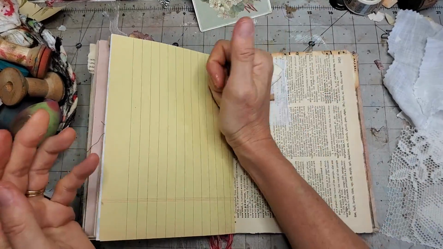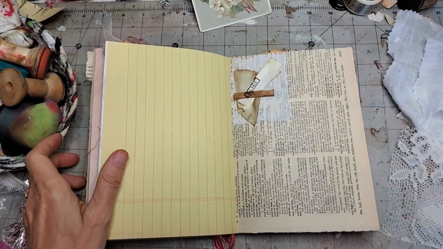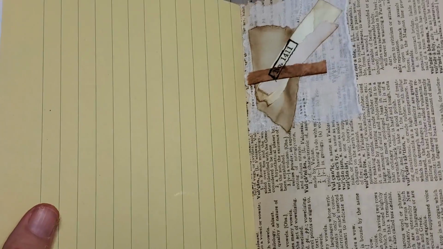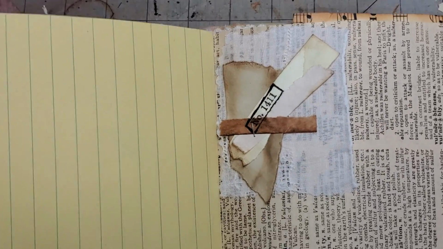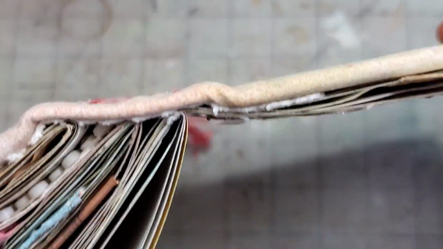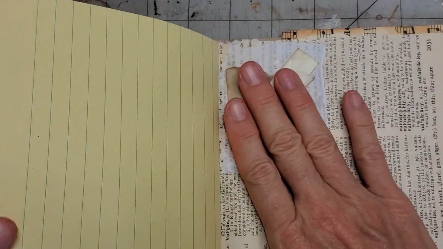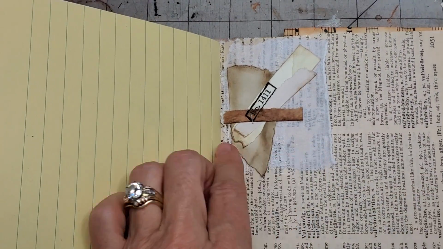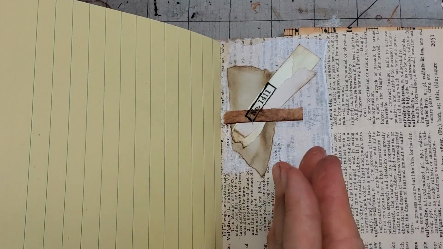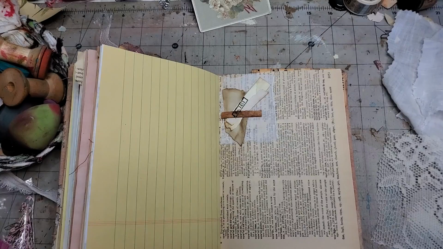And we're down. Okay, so let me just zoom it in here so you get a big bird's eye view of what we got. And this lays very flat. It won't bulk up your journal. And so using the nice thin fabric close to the spine will reduce bulk. Okay, that's my little tip there.